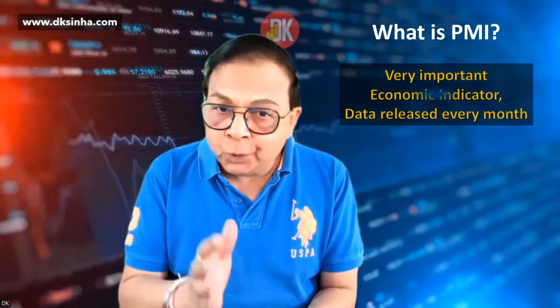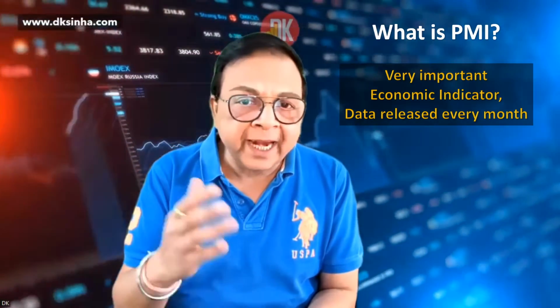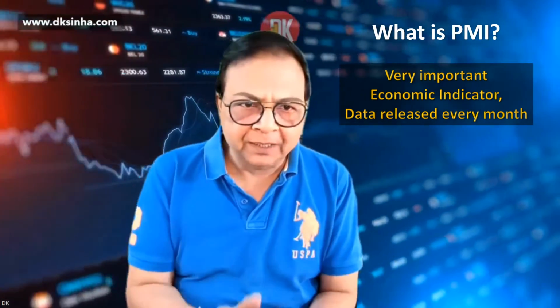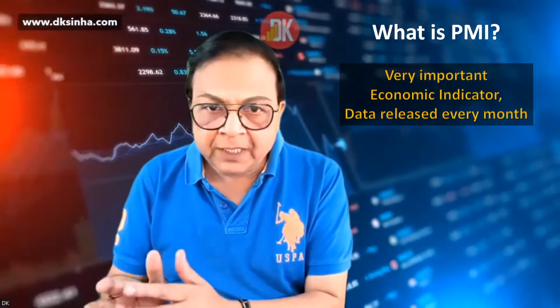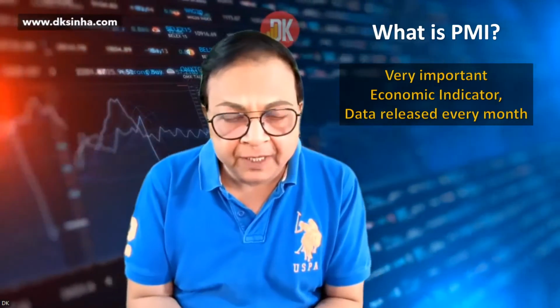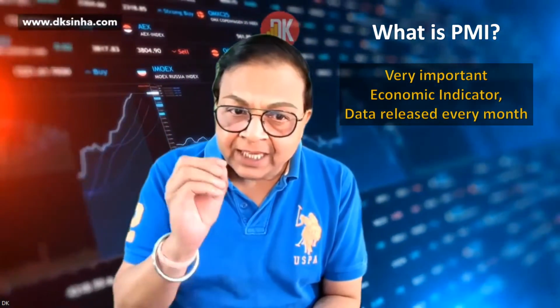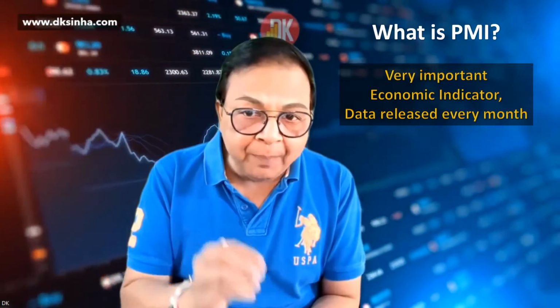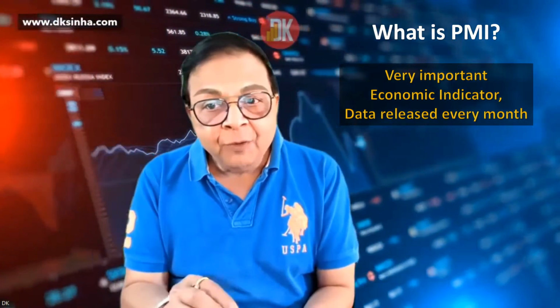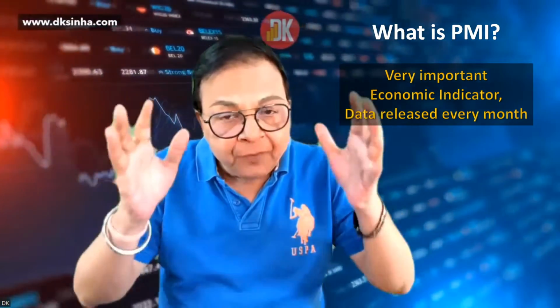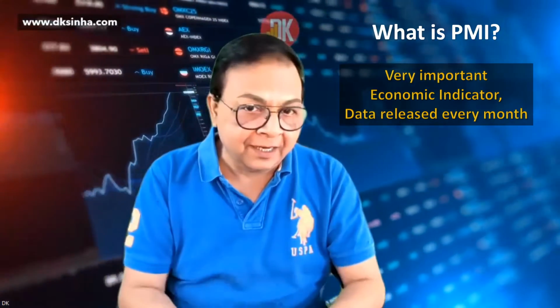PMI, either for the manufacturing sector or service sector, is such an important data which is released every month. And usually it is released on the first or second day of the month for the previous month. So whenever we see PMI data of the manufacturing and service sector, for example the manufacturing sector, it means the S&P Global India PMI measures the performance of the manufacturing sector and is derived from a survey of 500 manufacturing companies from the manufacturing sector.